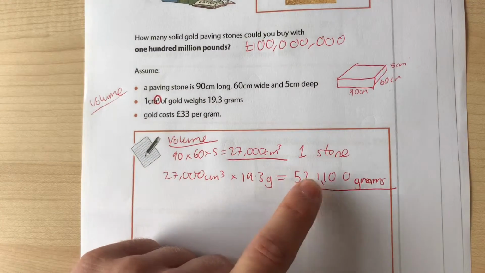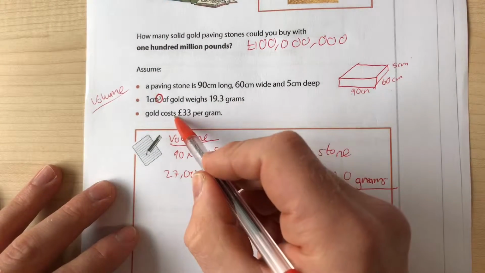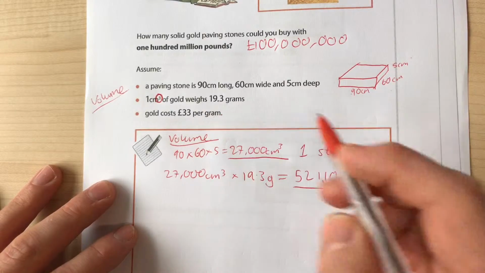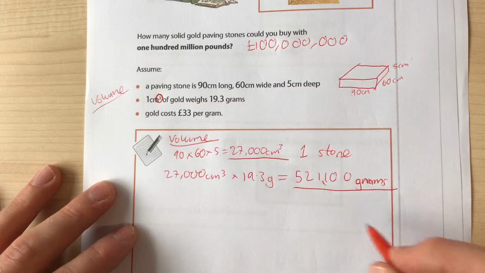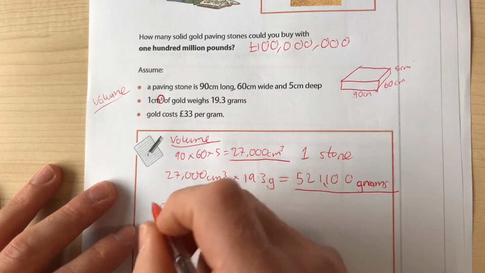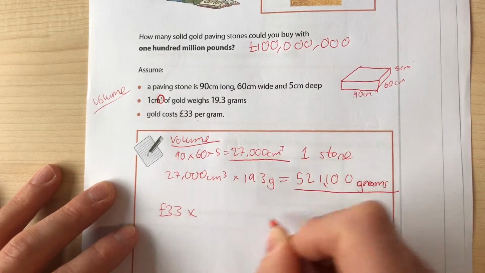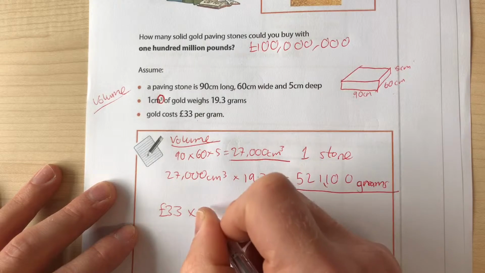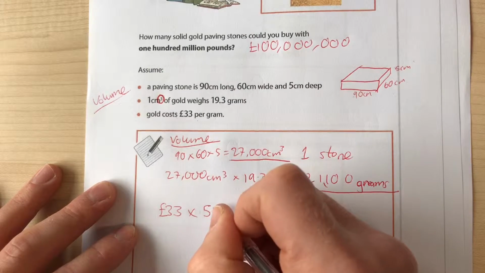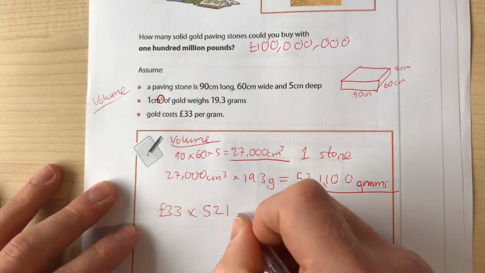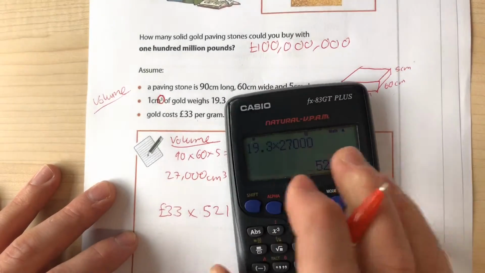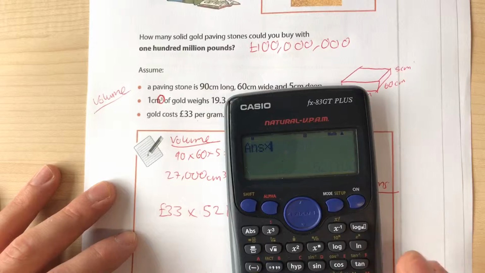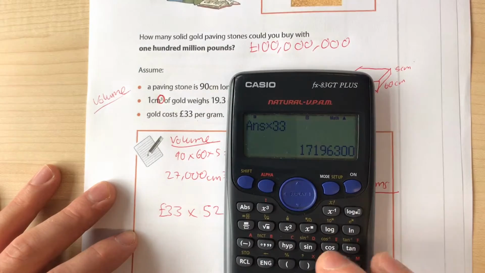But now what we do know is with this number, it is 33 pounds per gram. We've got all these grams, and that means per gram, which means for 1 gram. So we now need to do 33 pounds times the amount of grams in one, which is 521,100 grams. I've already got it in my calculator, so I'm just going to click times 33.